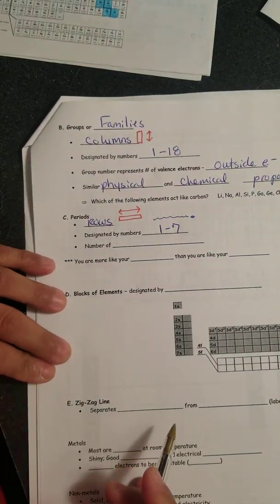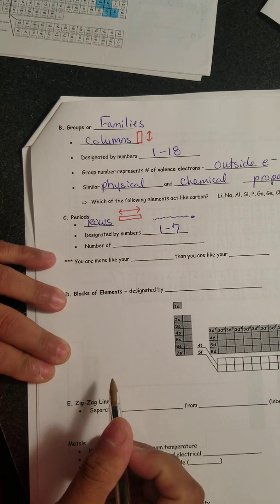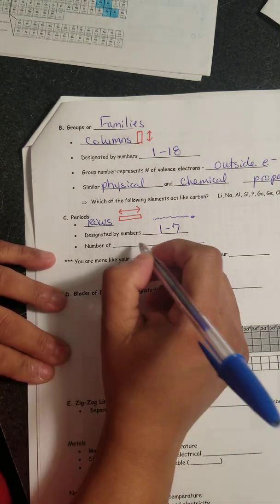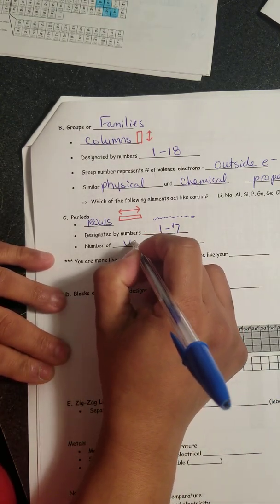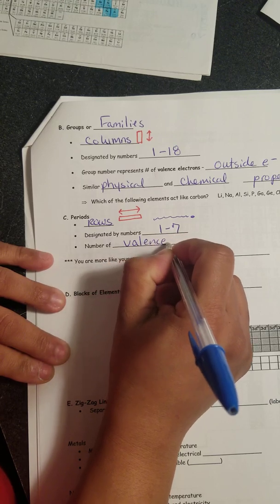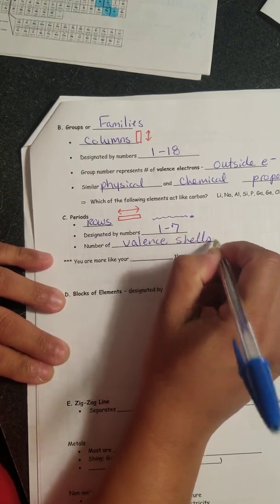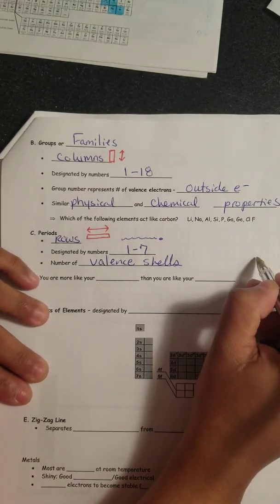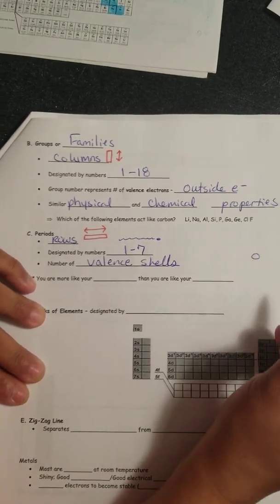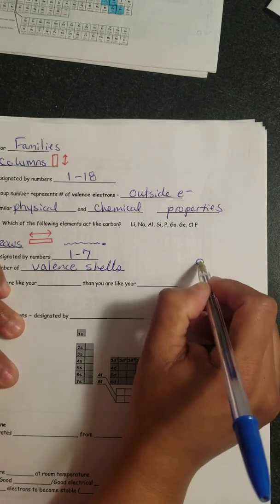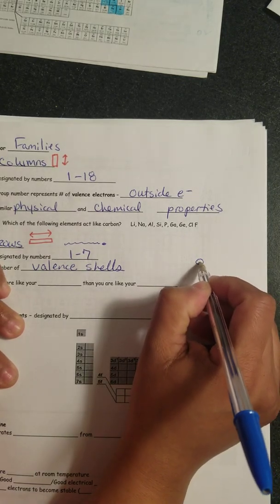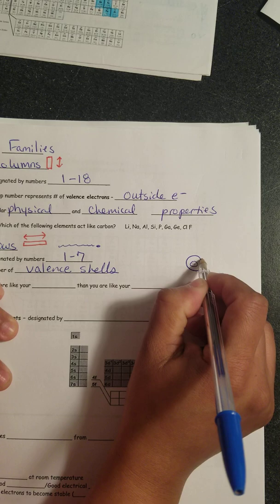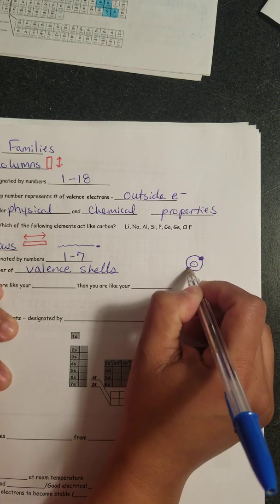Now, what does the actual period number tell you or indicate? It actually indicates the valence shells. What do you mean valence shells? I mean, if I have an oxygen atom, it's going to have protons and neutrons in the center. And the first shell is going to have 2. 1, 2.